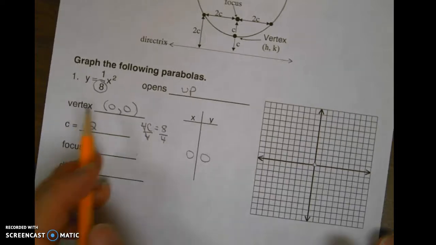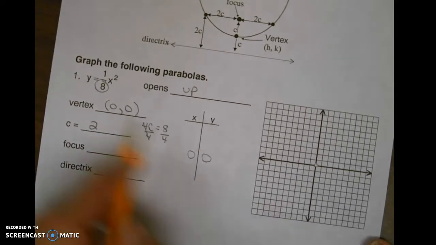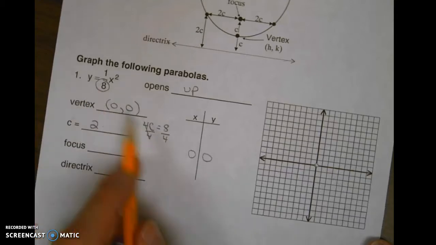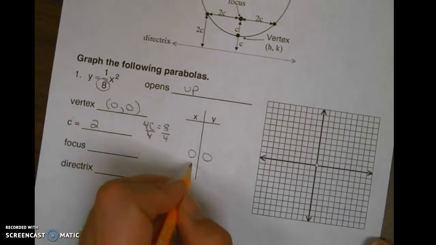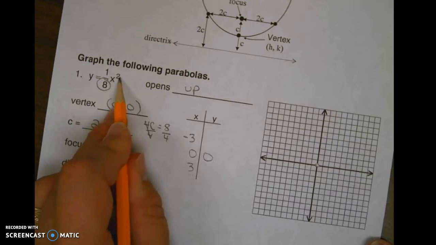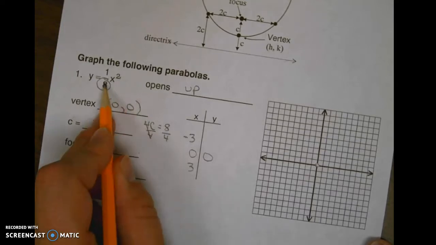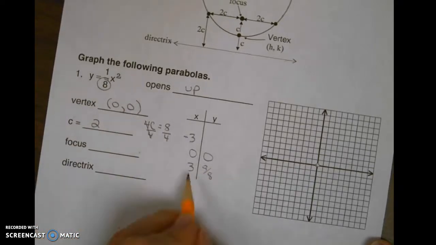I'm going to choose some points on either side here to plug in and graph. So let's see. I think I'm going to choose 3 and negative 3. If I choose 3, 3 squared is 9, and 9 times 1/8 is 9/8. Why did I choose 3 and negative 3?